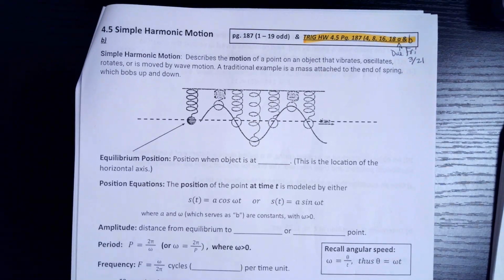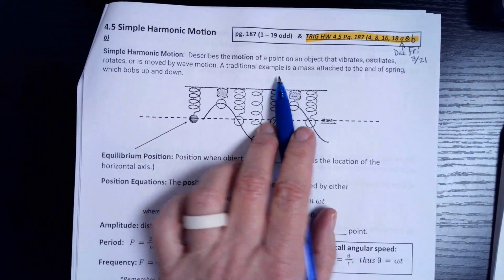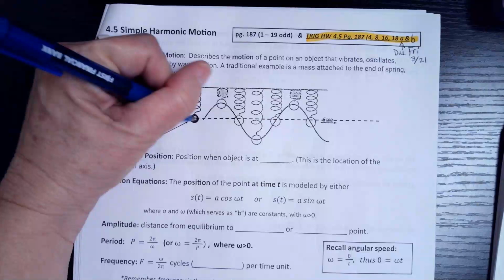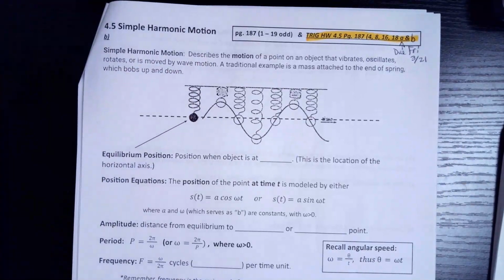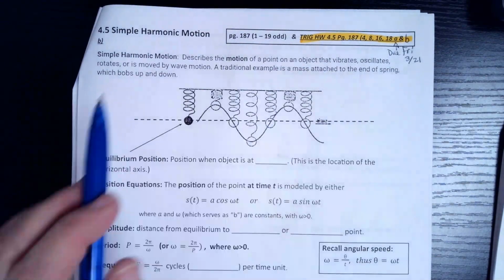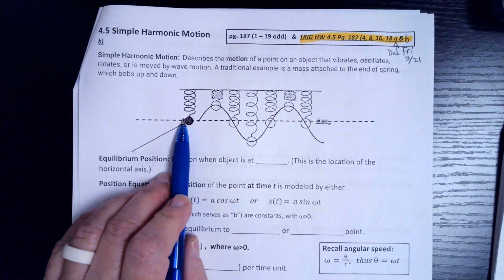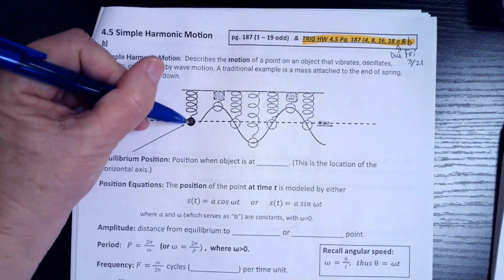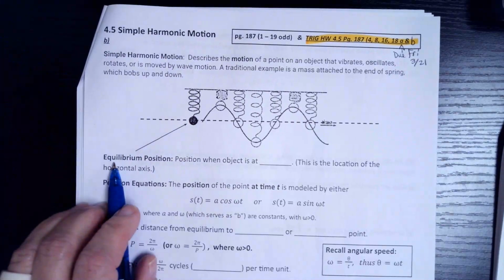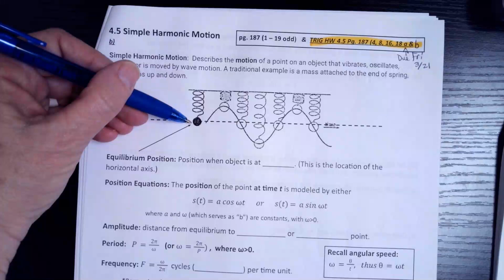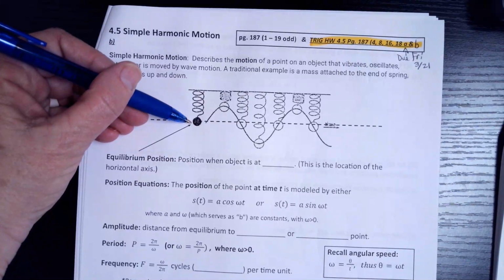So, anyway, a traditional example is a mass, okay? So look, right here, this is my mass. Let's pretend I have this lead ball or something, a weight of some sort. In this picture, it's round, okay? A mass attached to the end of a spring. Okay? Now, right now, see how my spring is coiled? Maybe I have that mass lifted up to what is called the equilibrium position.